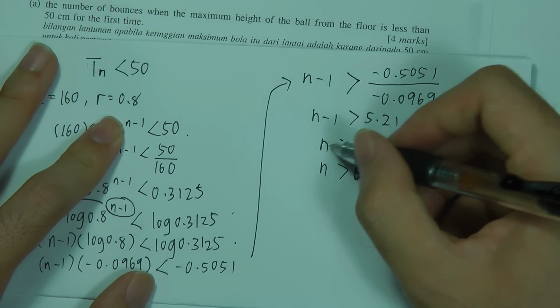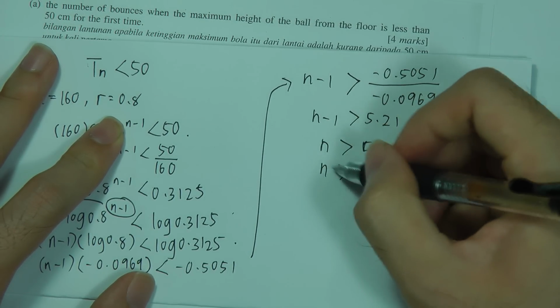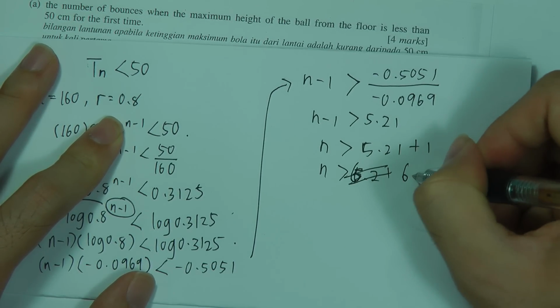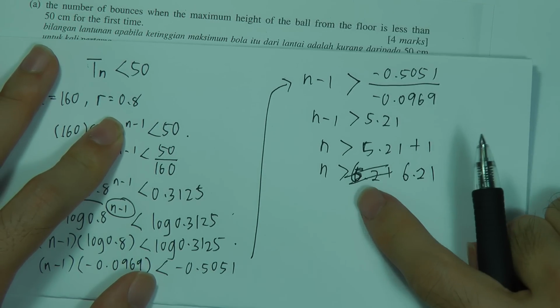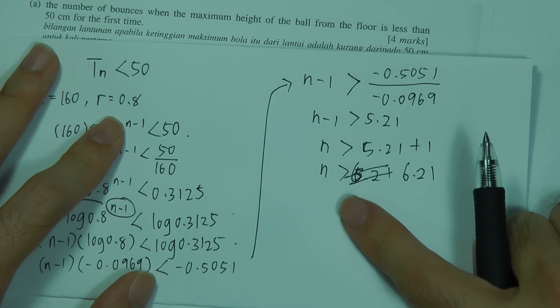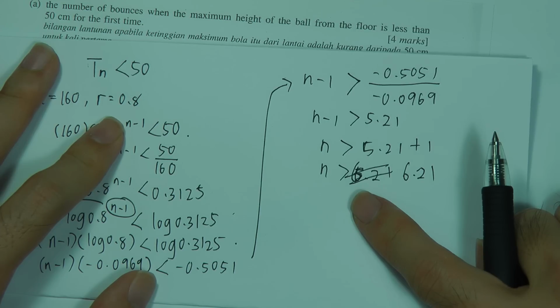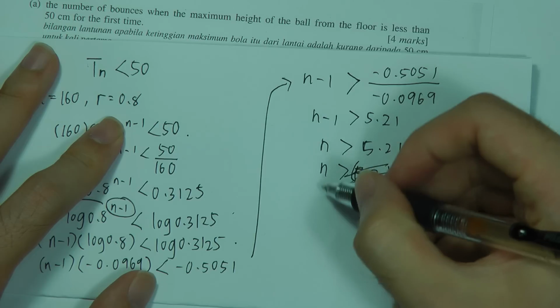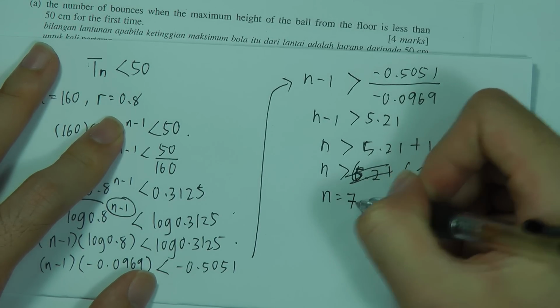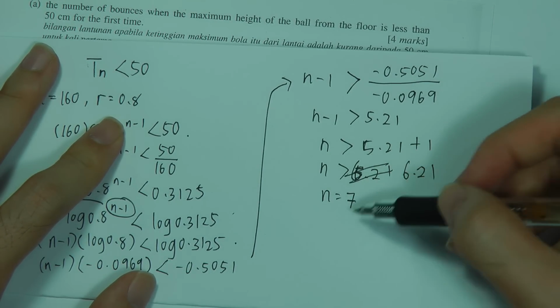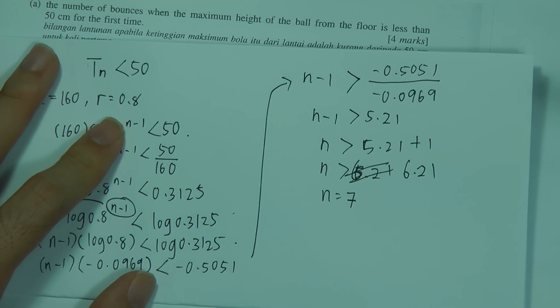So you always take the smallest value of n, because n must be bigger than 6.21. So actually you can get 7, 8, 9, 10, 11 until infinity. But normally we will take the smaller value. So the smaller value means n is equal to 7, because n must be bigger than 6.21. So the closest value, or sometimes they will say the minimum value, is 7.